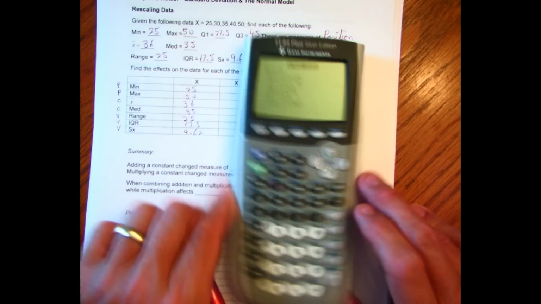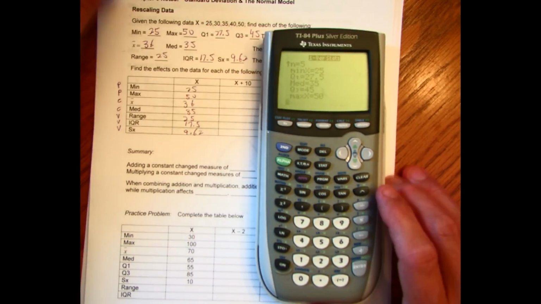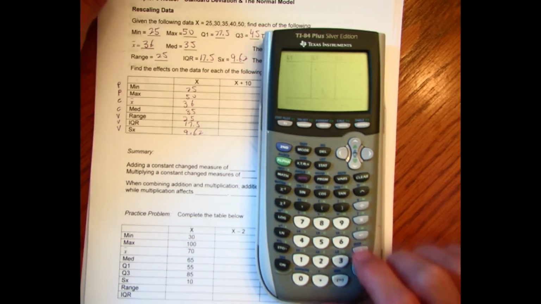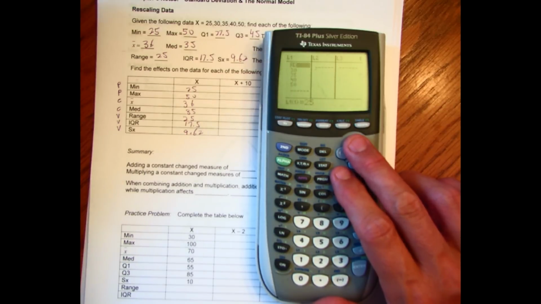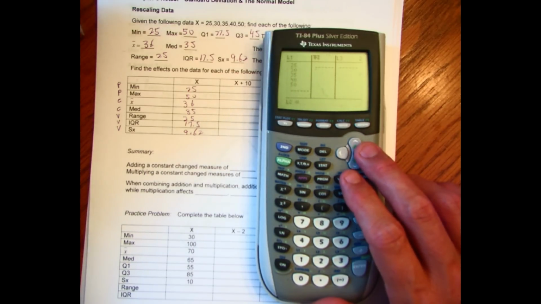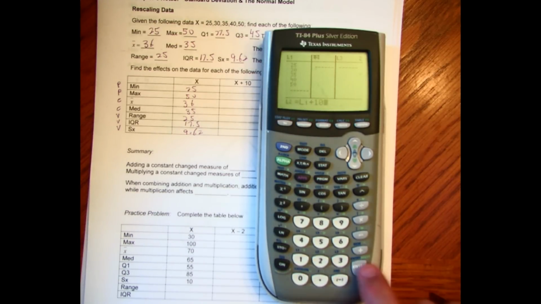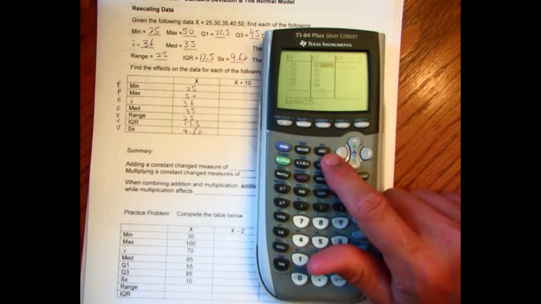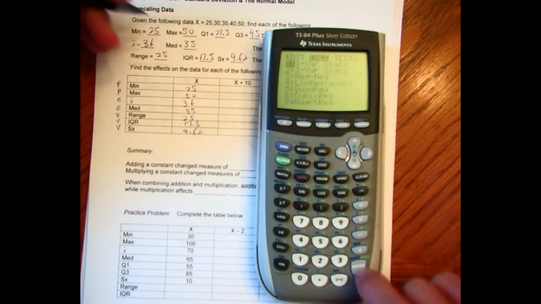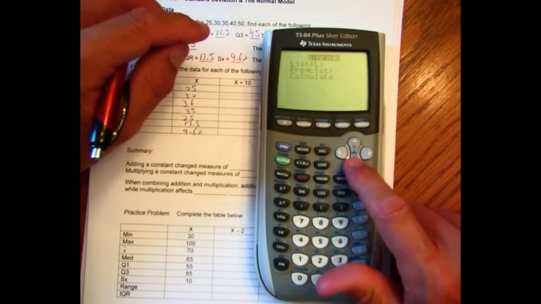So now the first thing that we're going to do is, this says to add 10 to our data set. So if you have your list in list 1, go up to L2 and simply put in second 1, which is list 1, plus 10, and it'll take your data list and add 10 to it. So now we've got to get all of our statistics for list 2.